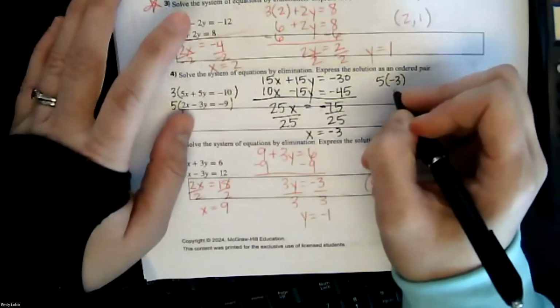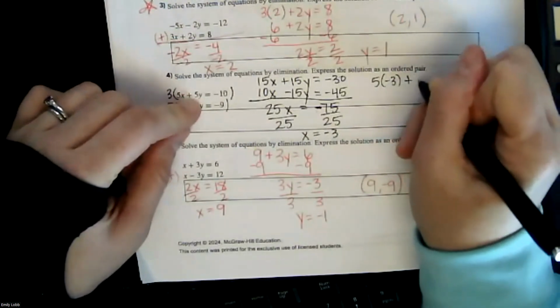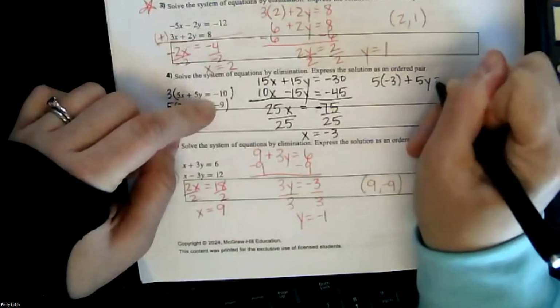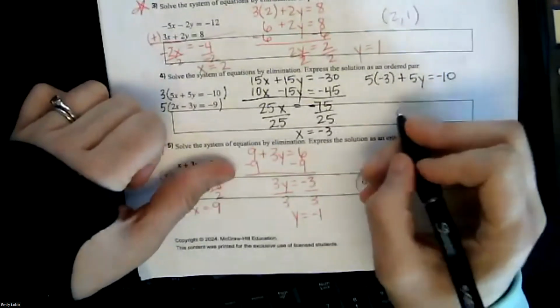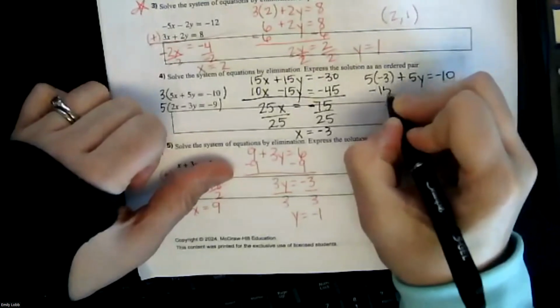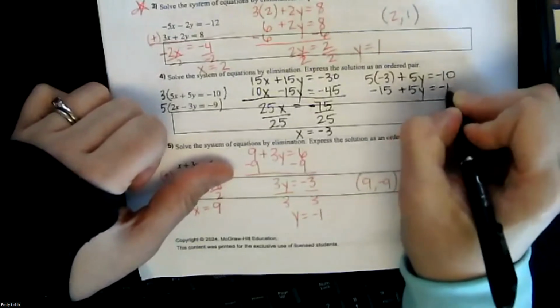So if I put a negative 3 into this top one, I have 5 times negative 3 plus 5y is equal to negative 10. So this would be a negative 15, right? Plus 5y equals negative 10.